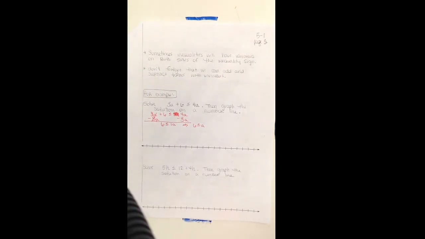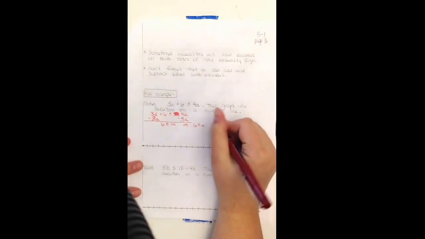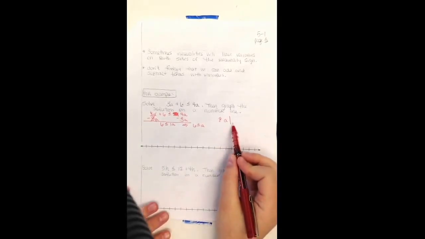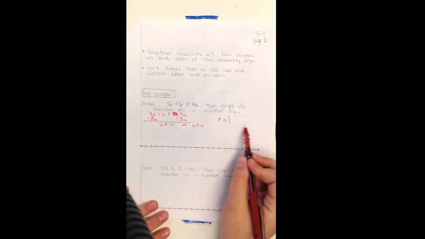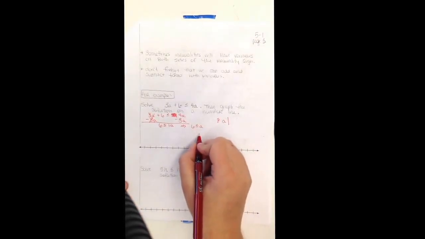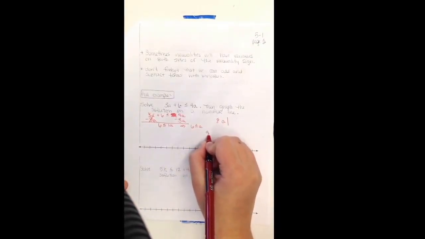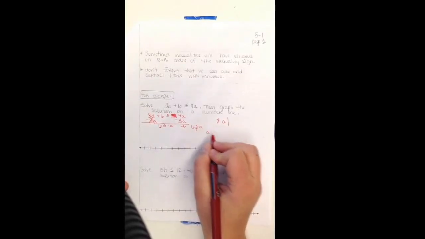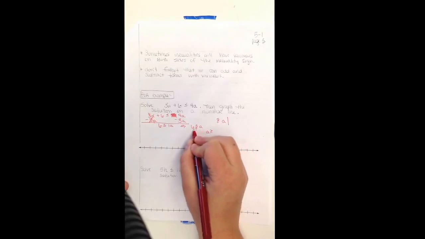That's my solution. So to write it in set builder notation, I'm going to say a such that. Now, when I was talking about set builder notation, I always had the variable on the left-hand side when it came to this part of the set. So I still want that to be true, so I'm going to write the a first, but that means that my inequality symbol has to flip because a is bigger than 6.